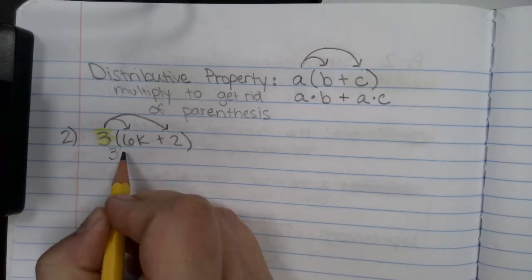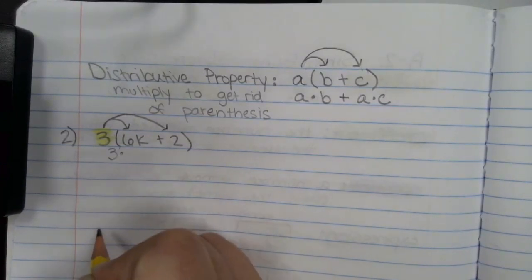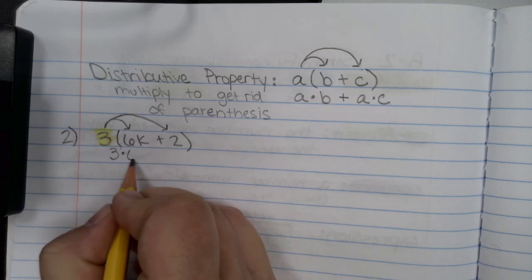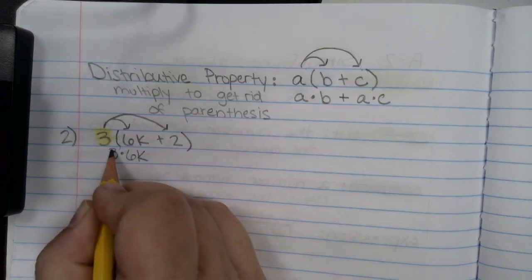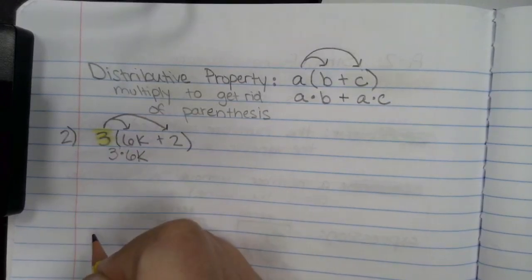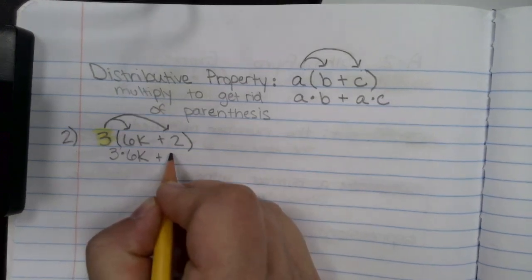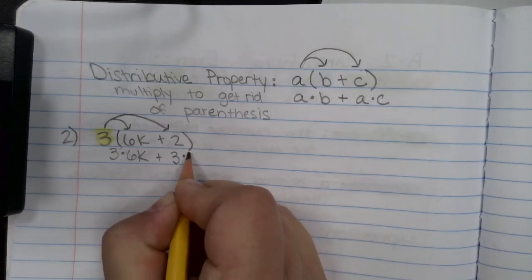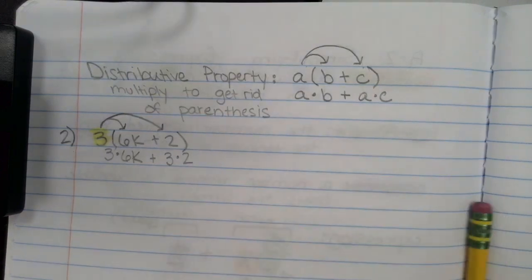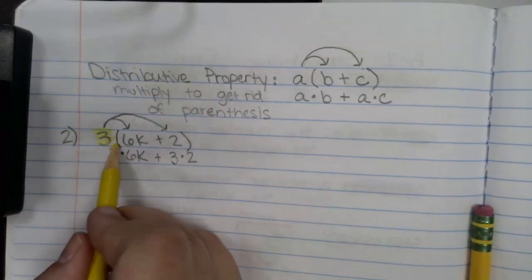So we have 3 times, what's the first part? 3 times 6K. Now, if we give the 3 to the 6K, we distribute it, we also have to give that 3 to the 2. Because the 2 is jealous. Maybe. Could be.